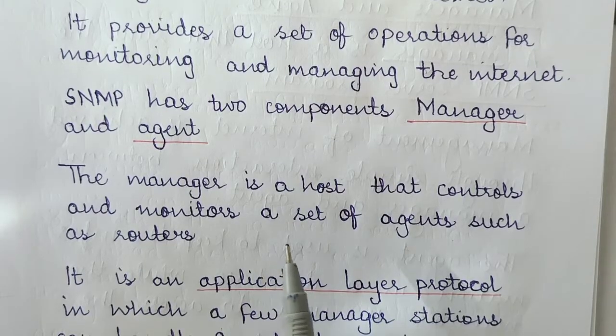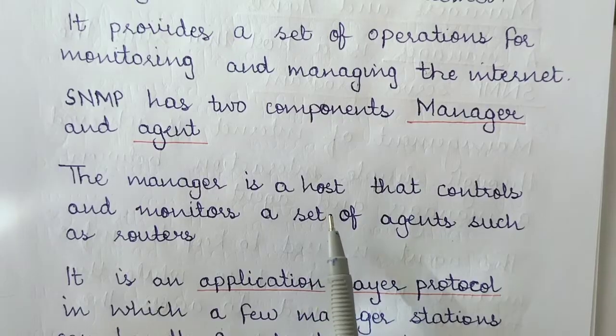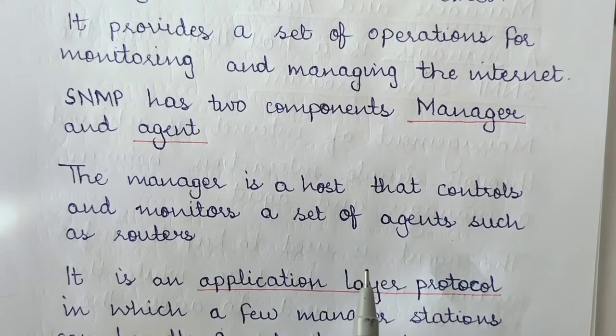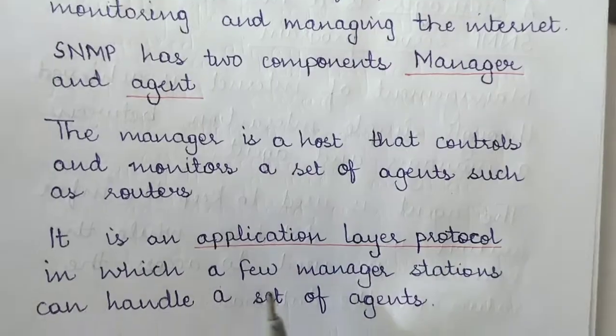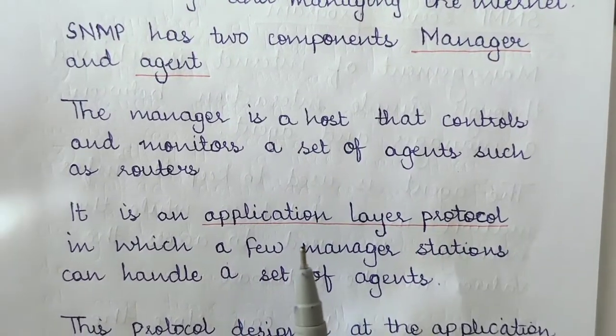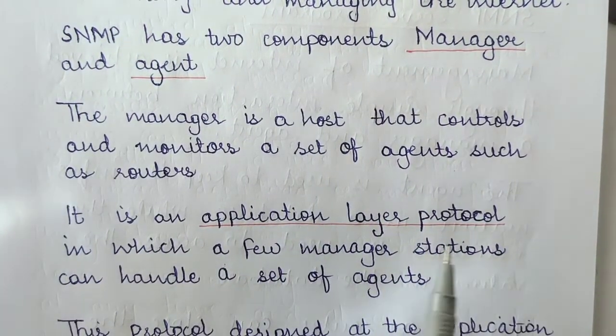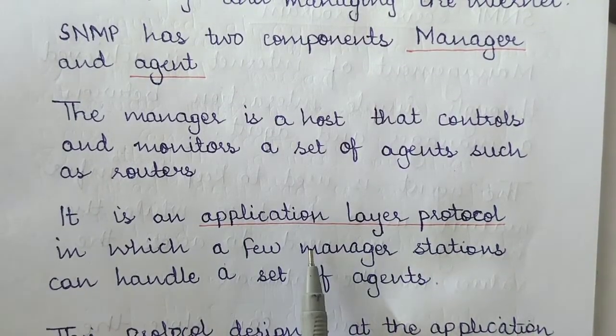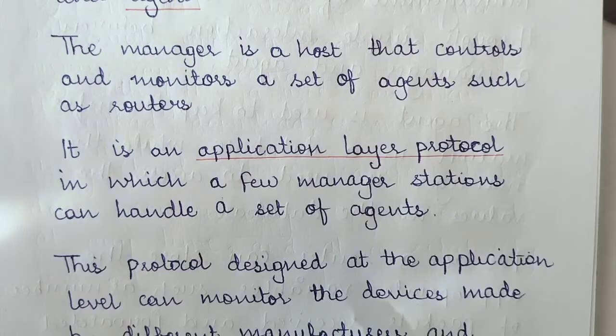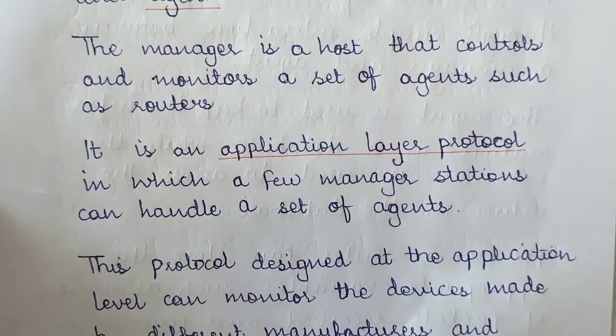So the manager is basically nothing but a host. What entity is a manager? This manager is a host that is controlling and monitoring the routers and other such devices known as agents. It is an application layer protocol, as I already told you, in which a few manager stations can handle a set of agents. So the responsibility of the manager stations or the manager host is to handle the set of agents like routers and other such similar devices, networking devices basically.